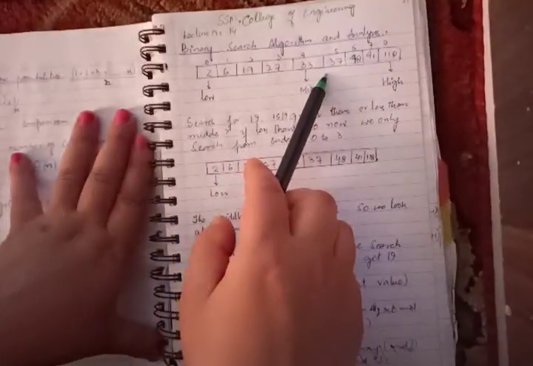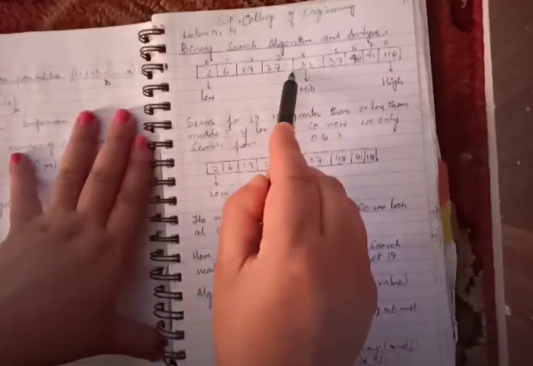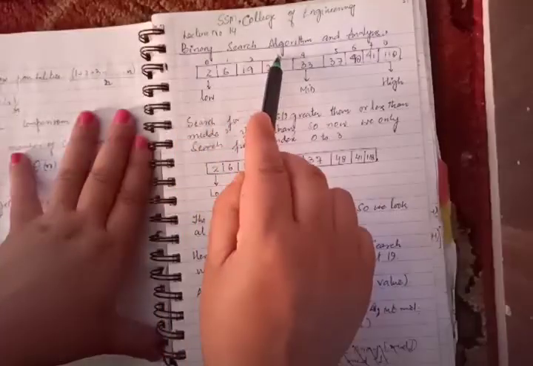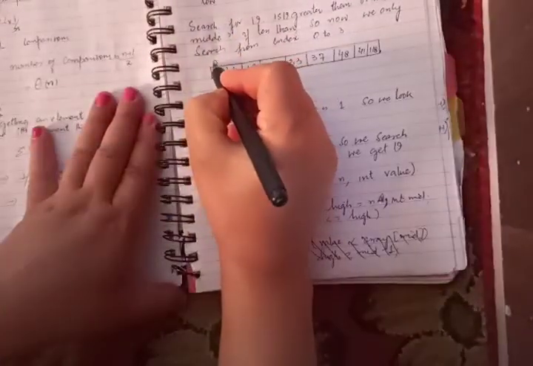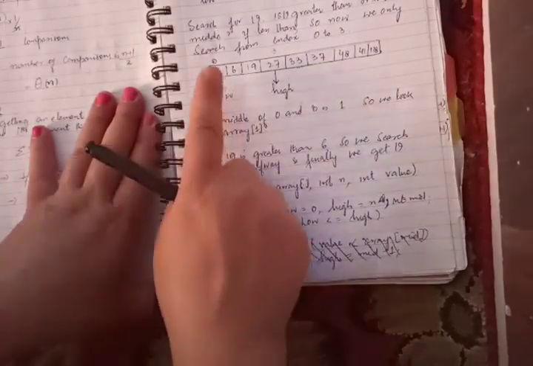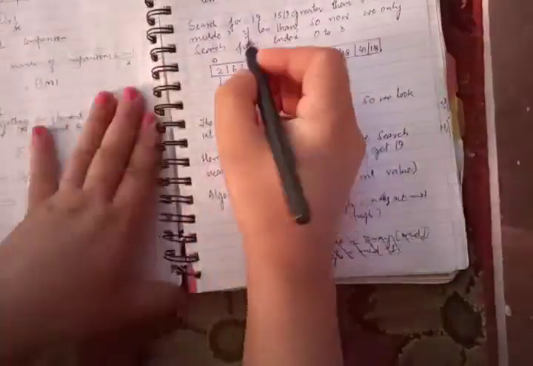That means we know that 19 is less than 33, so we have to search it in this list from the index 0 to 3. Now this part of the list has been discarded. Now the index 0 will become low for us and the index 3 will become high for us. Now the middle of 0 and 3 is 1, because 0 plus 3 divided by 2 is 1 point something, so that is how we calculate it.